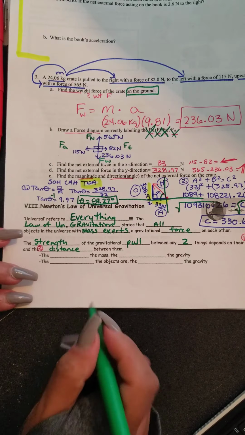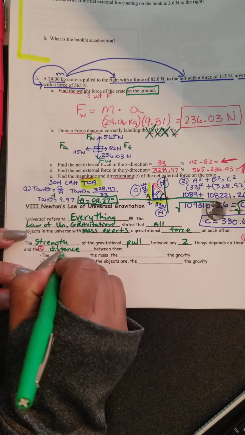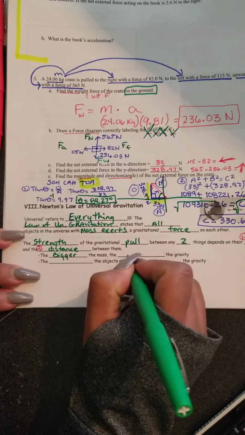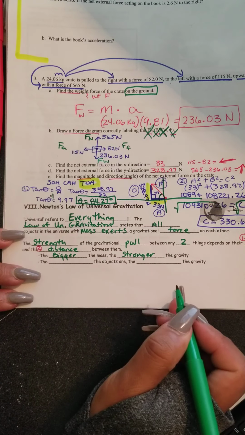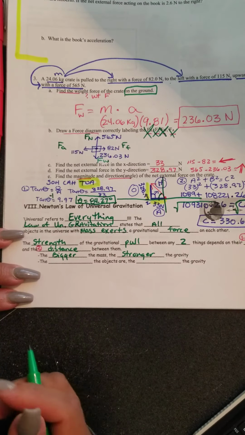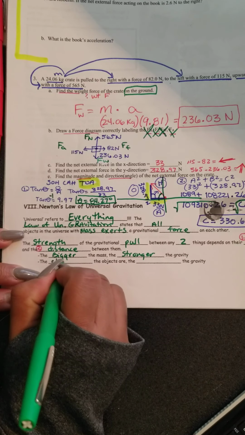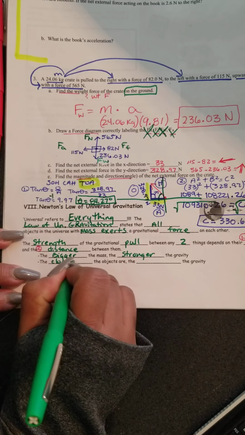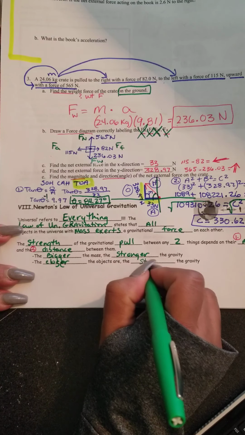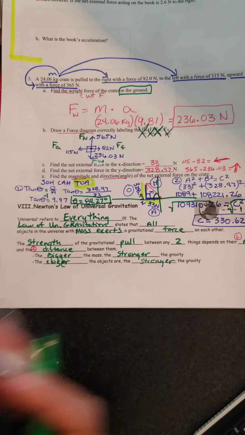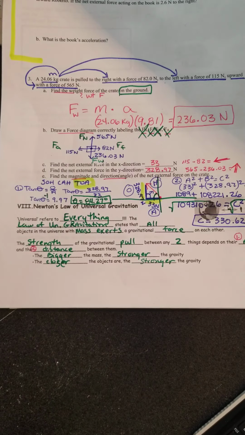Okay? The bigger the mass, the stronger the gravity, or the gravitational pull. The closer the objects are to each other, the stronger that gravitational pull. Let's keep going.